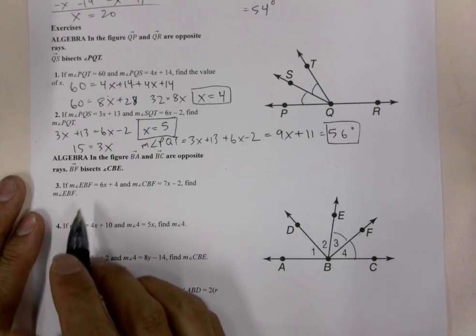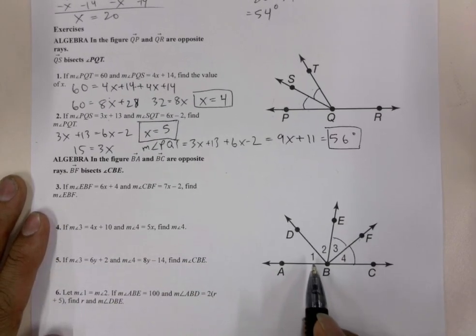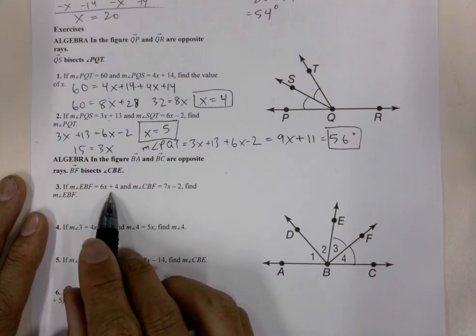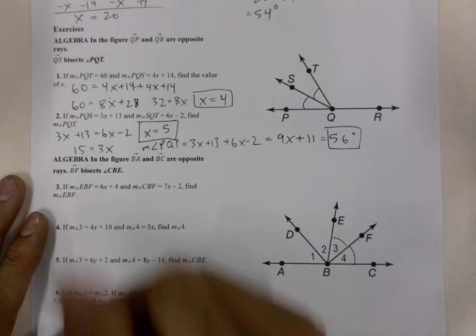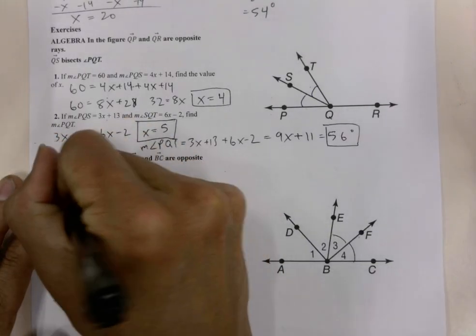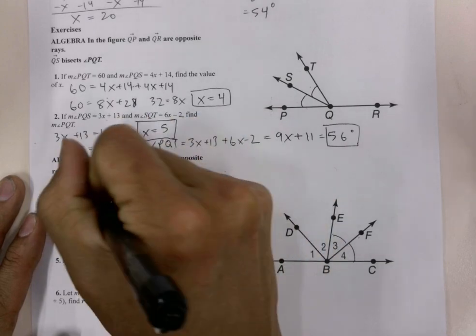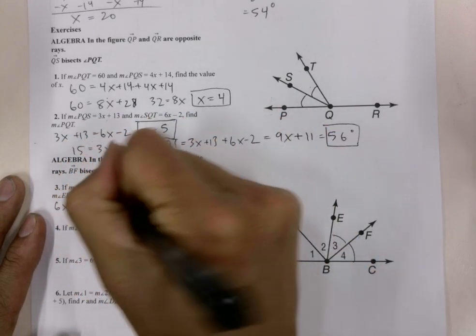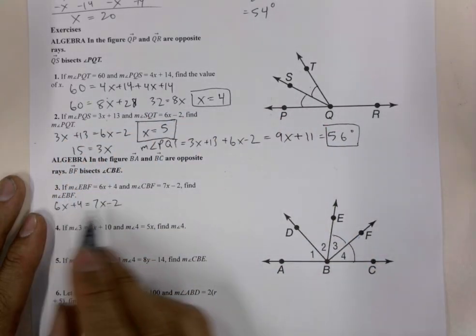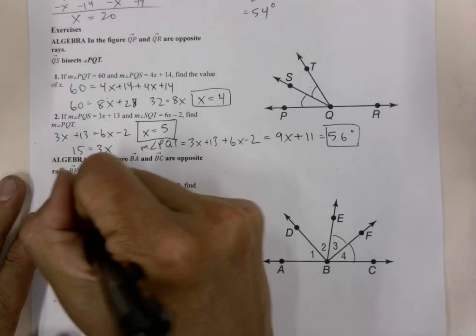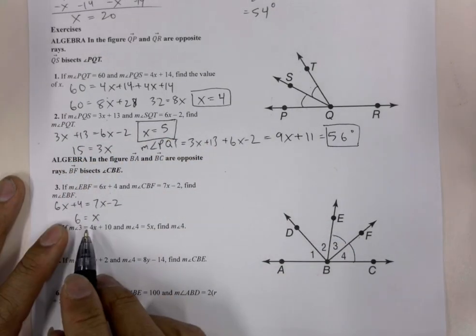So how can we do this? Well, we need to come up with our equation, and what's our equation? It's angle 3 is going to equal angle 4. First angle is going to equal the second angle, right? So I got 6x plus 4 is equal to 7x minus 2. I'll subtract 6x from both sides. I'll add 2 to both sides. So I get 6 is equal to x, and I found my x.